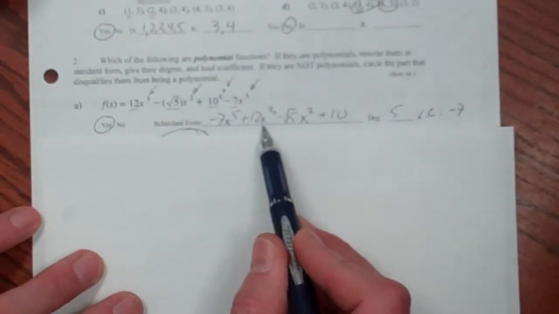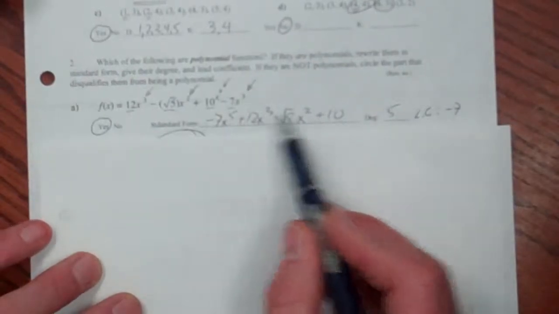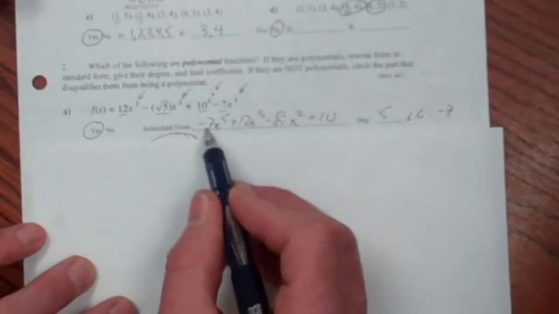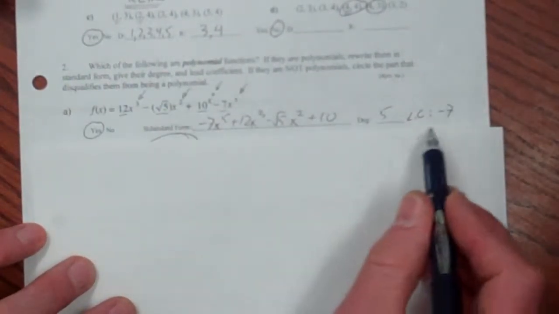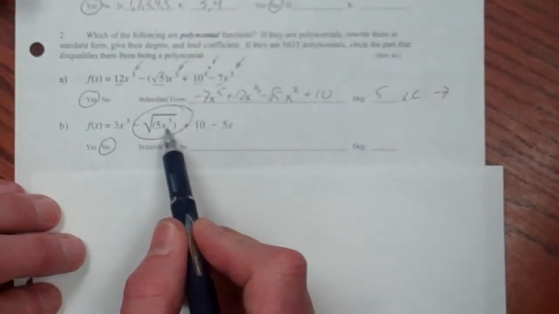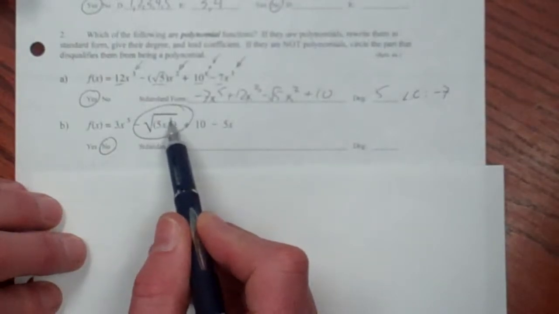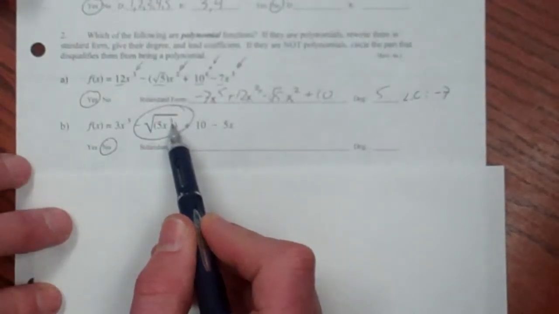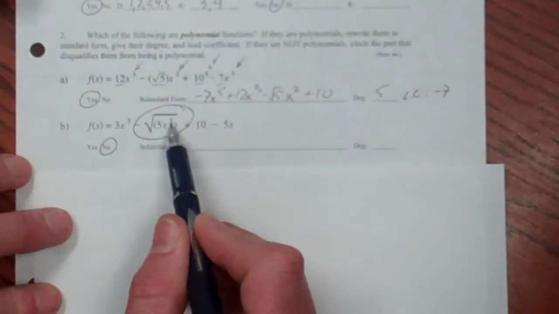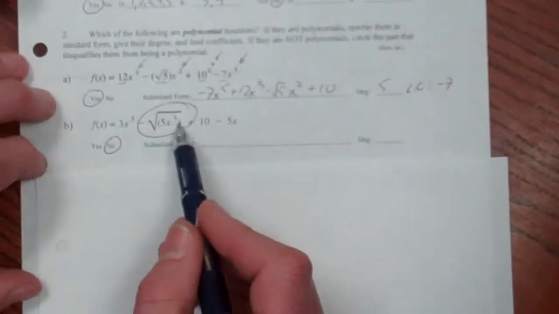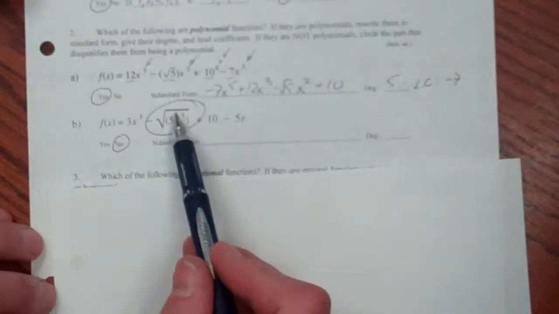So I put it in descending order. The degree is 5, and the lead coefficient is that first number there. It's -7. I forgot to give you a spot to write that. The second one is not a polynomial, because you can't have a square root of an odd degree exponent. If it was an even degree, you could take the square root and it would be half that value. So the square root of x to the 4th would be x squared, but I'm not going to try to trip you up that way. That's odd and it definitely does not work.